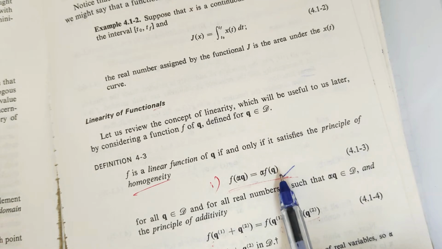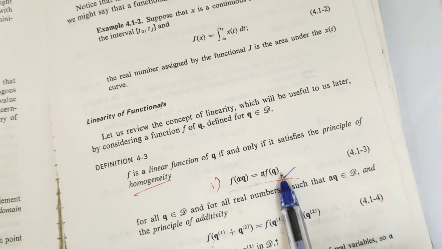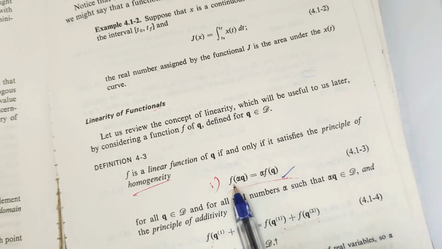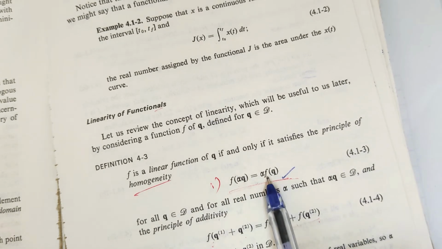Whatever problem is given, if they ask for linearity of the function, first check whether the principle of homogeneity is satisfied or not. Check f of alpha q and also alpha into f of q. If both are the same, the homogeneity principle is satisfied.